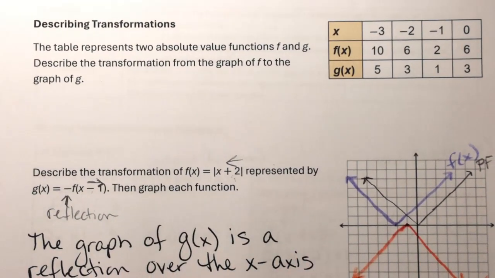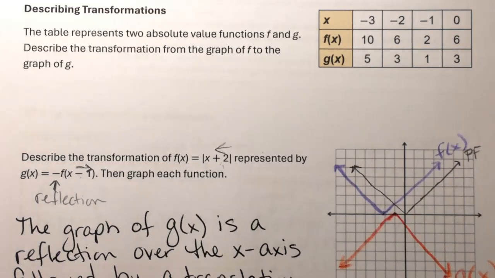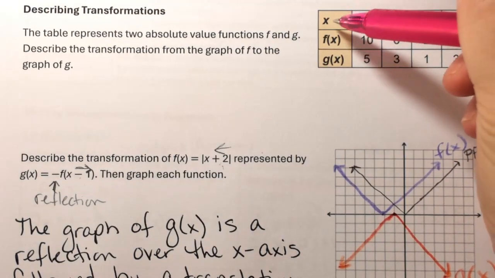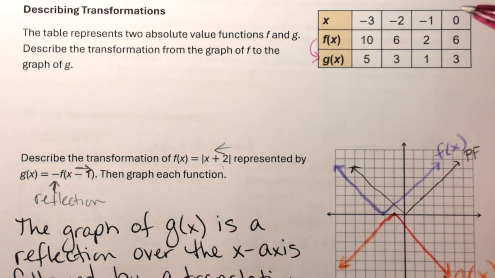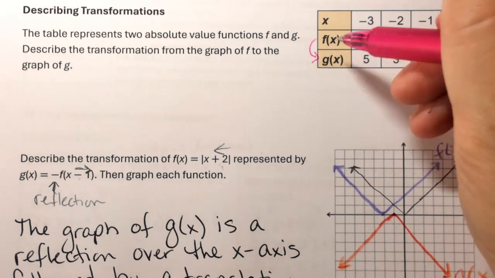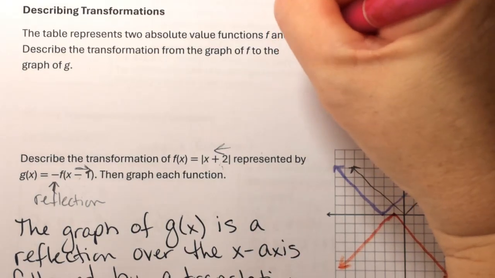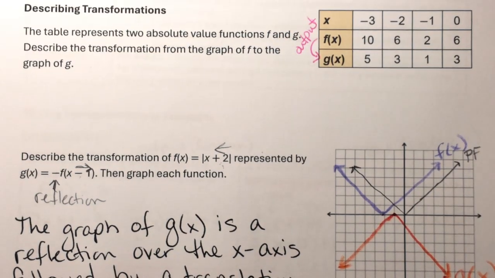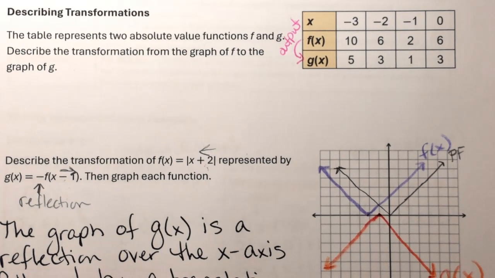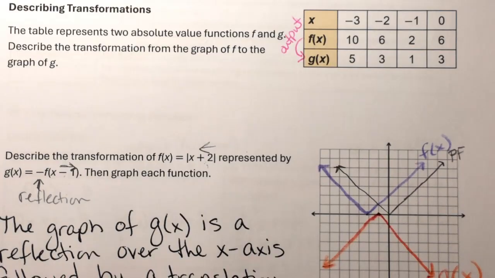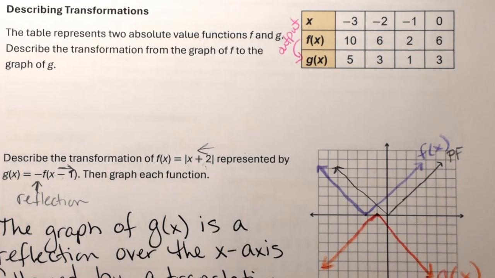Describing transformations on a table. I'm going to point this out because this is something that people get confused easily. Every year I see it, and every year I try to make it as simple as possible. Notice that our x is not changing. What's changing is we're going from f of x to g of x. So our function, our output, is changing. An output is only a vertical movement. So we only have a few options: it's either going up or down, it's reflecting over the x, or it's stretching or shrinking vertically. Those are our only 4 options.